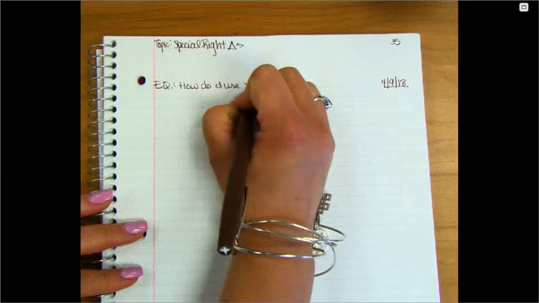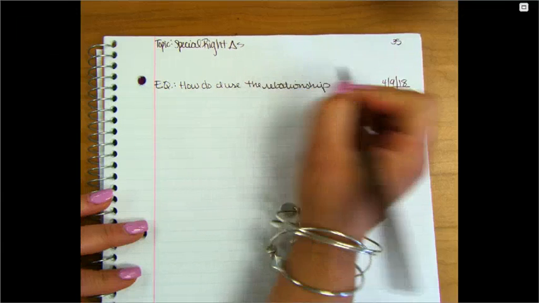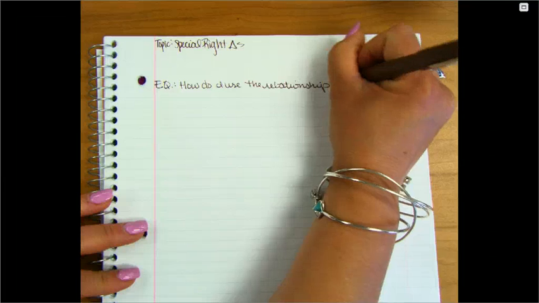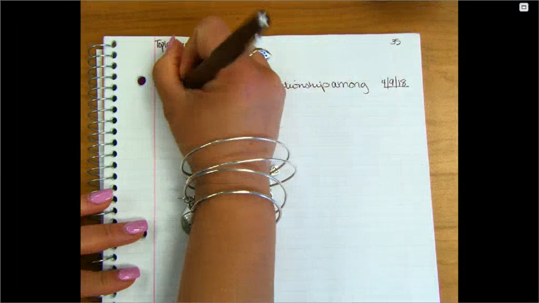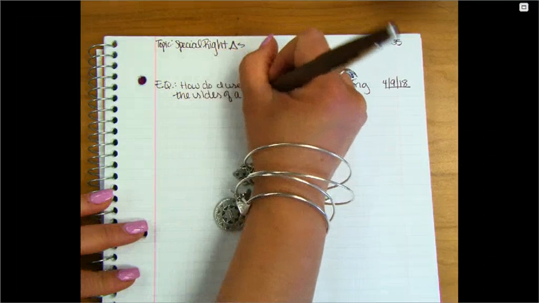All right, how do I use the relationship among the sides of a special right triangle.